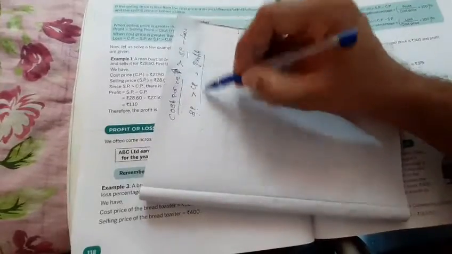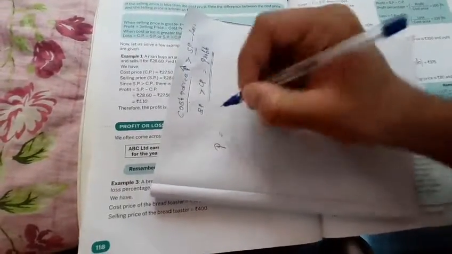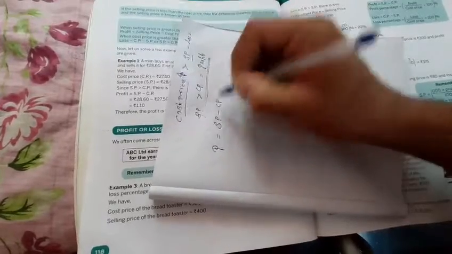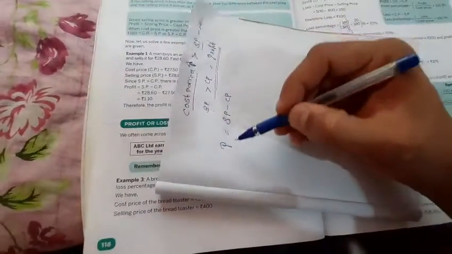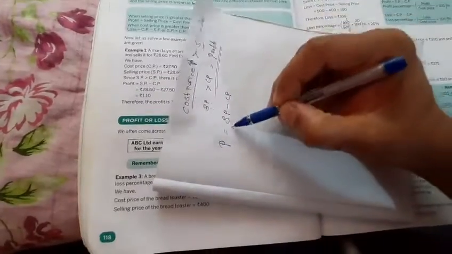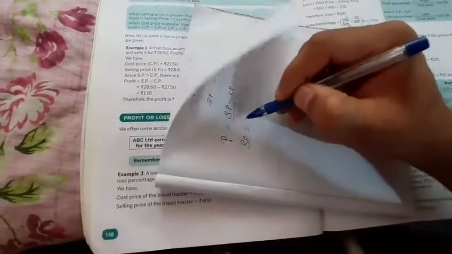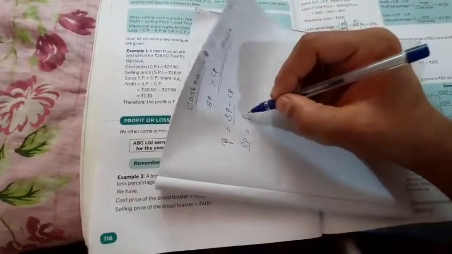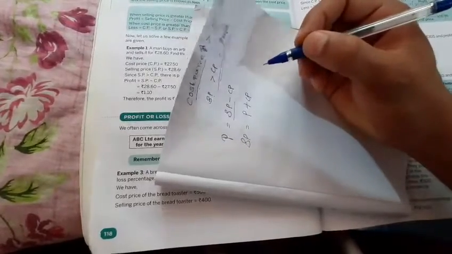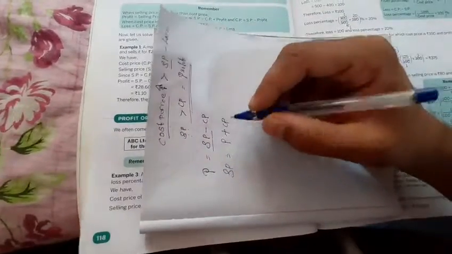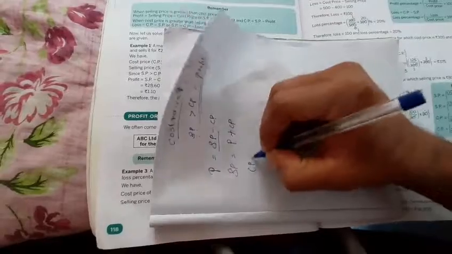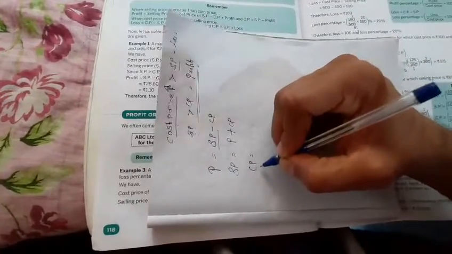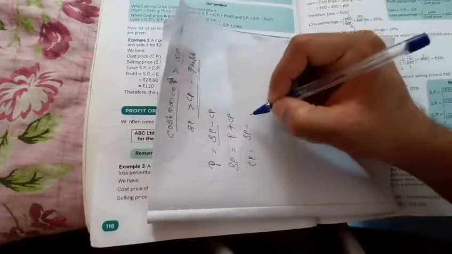If it is profit, how can we find out the profit? Profit is equal to selling price minus cost price. Clear? From that, how can we find the selling price? Selling price is equal to profit plus cost price. Clear? And how can we find out the cost price if it is profit? From selling price we have to deduct profit, that means selling price minus profit.